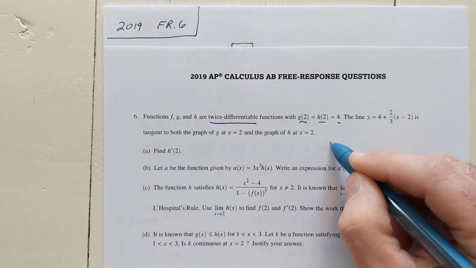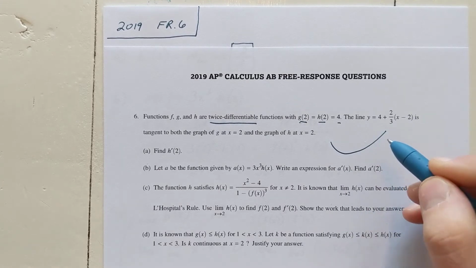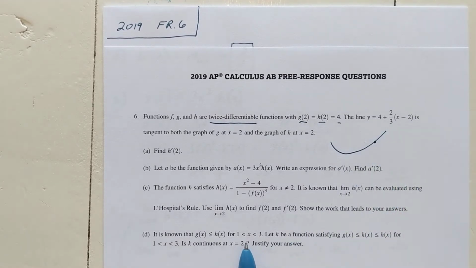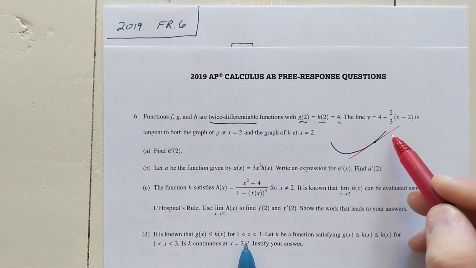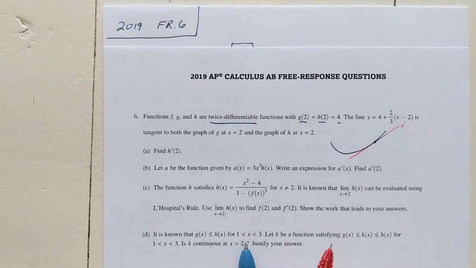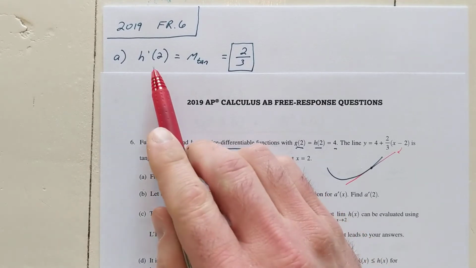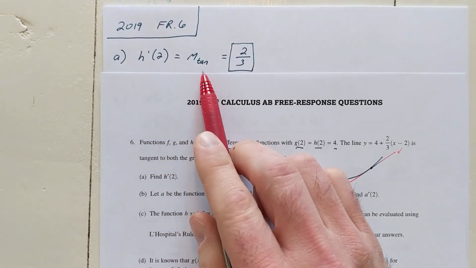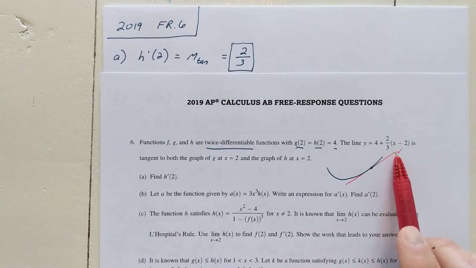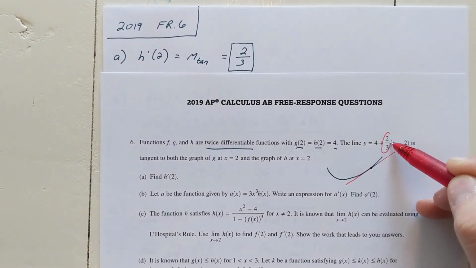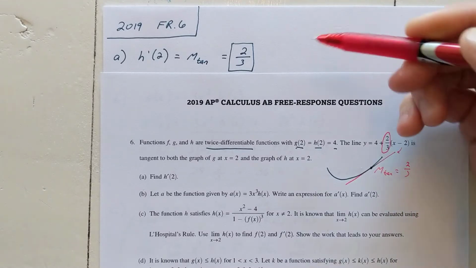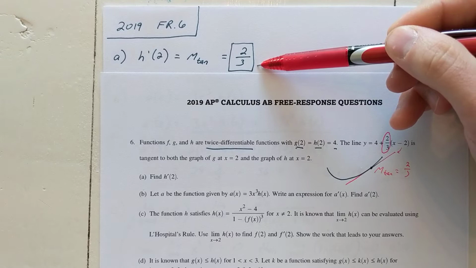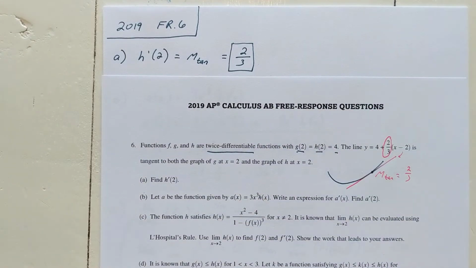So remember that for any curve that we have right here, if we want to find the value of its derivative at a particular spot, we are really just looking for the slope of its tangent line. And they gave us right up here the equation of that red tangent line at this particular spot. So h prime of 2 is simply equal to the slope of its tangent. And as we look at this equation here, which is given to us in something similar to point slope form, that 2/3 right there is the slope of that tangent. And that is how we get our answer here for part A of 2/3 for that slope. So that was A. Not a whole lot of points probably allocated to that one.